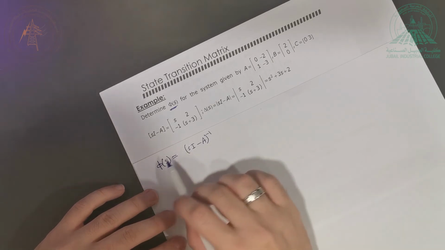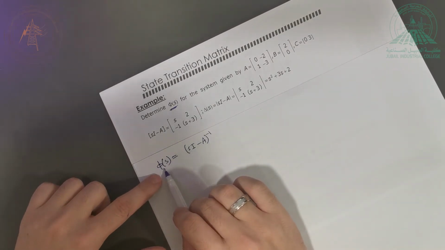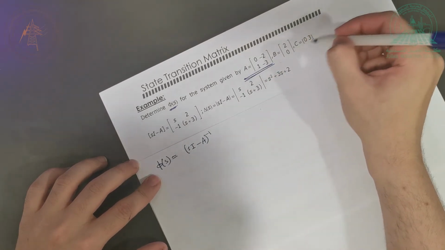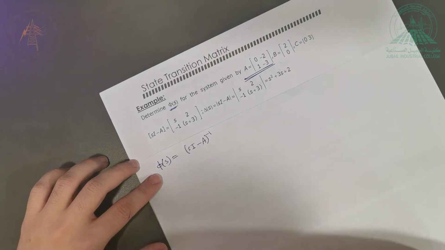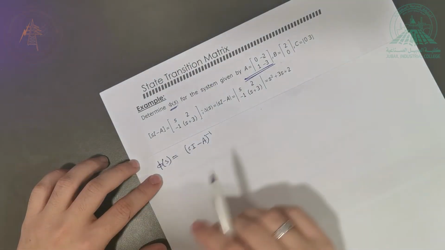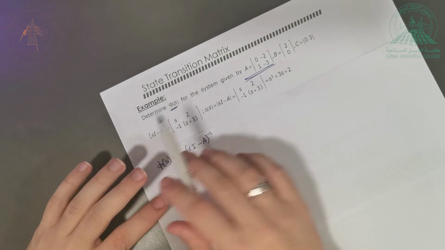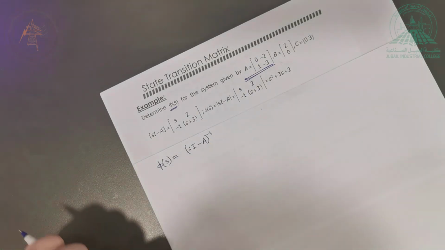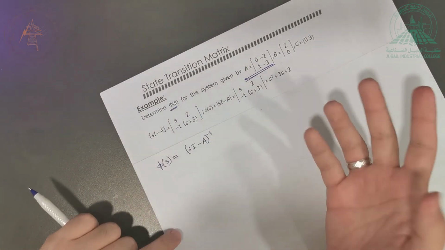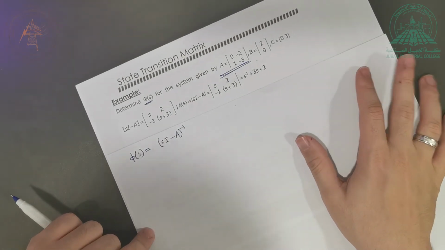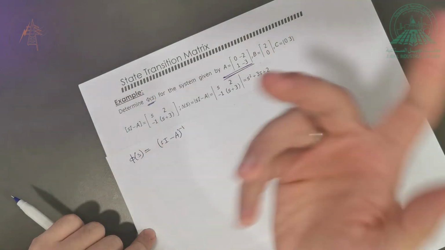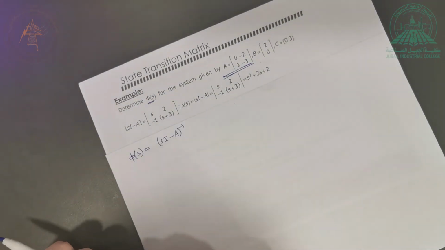As you can see here, the value of this phi(s) only depends on the A matrix. I don't need the B or the C matrices. Actually, they are put here just as a trick. For this requirement, you don't need B or C. You only need the A matrix. If you remember, before, in week number 8, we said that the A matrix is the most important one. It carries a lot of information. And by using it, I can know the transition matrix. This is one of the applications showing why the A matrix is very important.